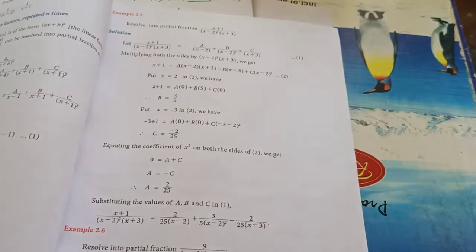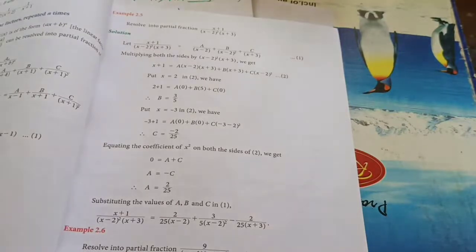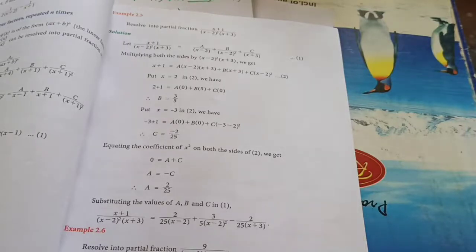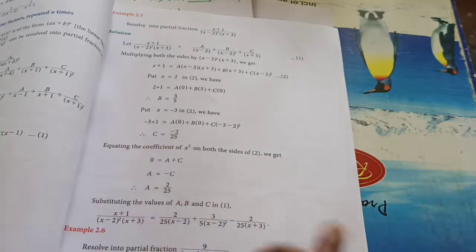Today what you learned: denominator contains non-repeated factors, so in the denominator there is no term repeating. Next class we will learn how to resolve when the denominator contains repeated terms.